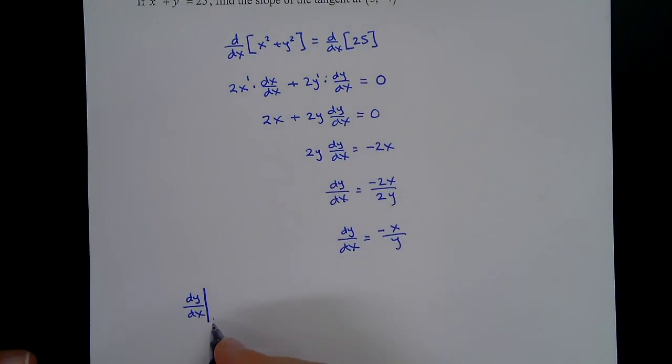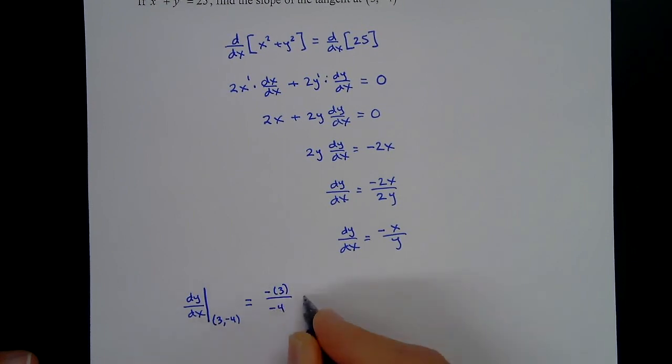But if it's at a point, you can just write the point (3, -4). And that's how we write this. Okay. And so this would be equivalent to negative of your x, which is 3, over your y, which is -4. So that's just -3 over -4, or 3/4. So the slope at that point (3, -4) was positive 3/4.